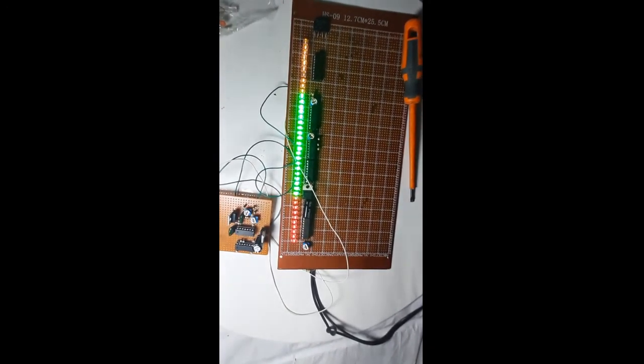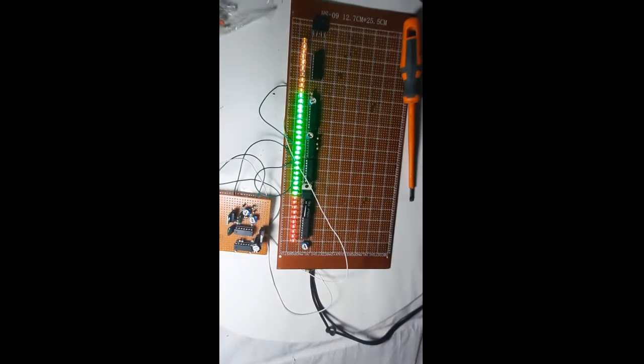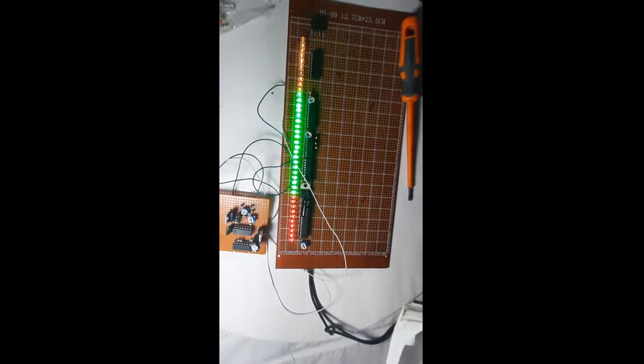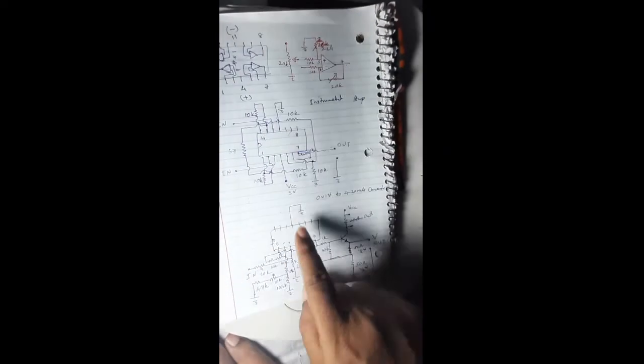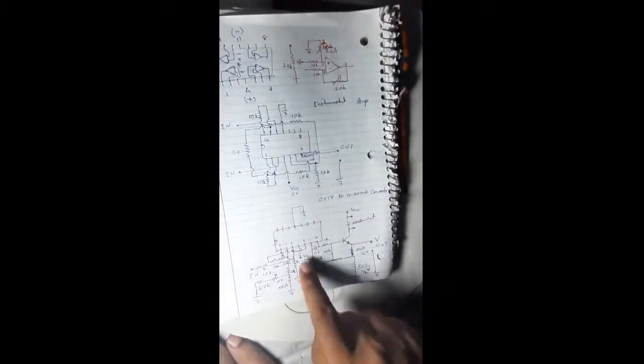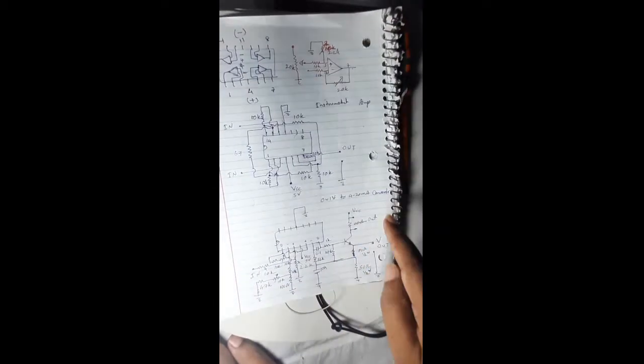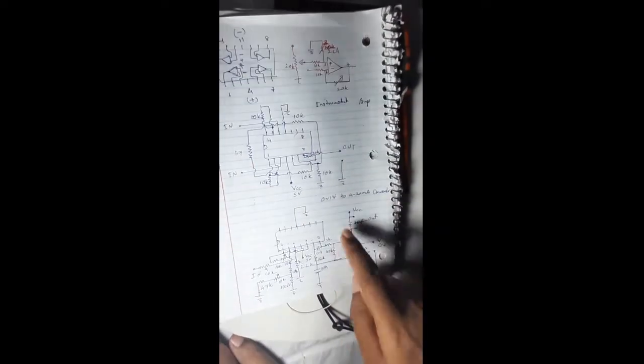Now just for your knowledge, but this is not much required for your examination purposes, I will show you this circuitry. So this is the instrumentation amplifier which I have used, right? And this is the 4-20 milliampere current loop. This amplifies 0 to 5 millivolt up to 0 to 1 volt, and this converts it into 4-20 milliampere. This is the transistor which amplifies and generates this 4-20 milliampere signal.